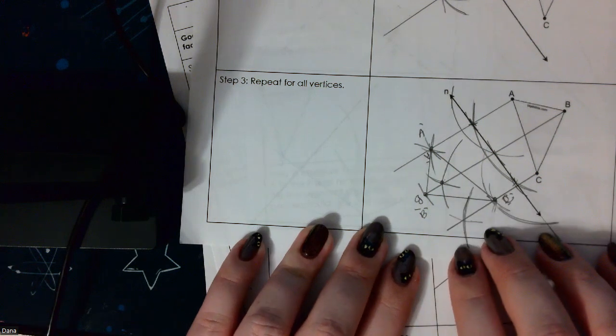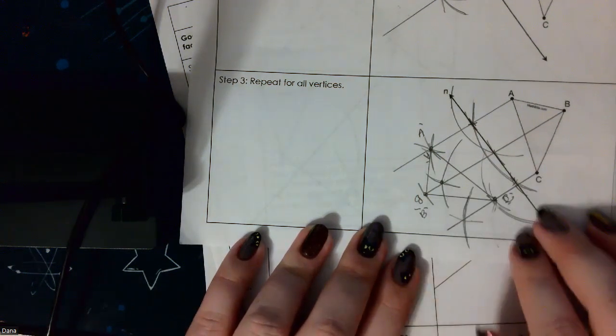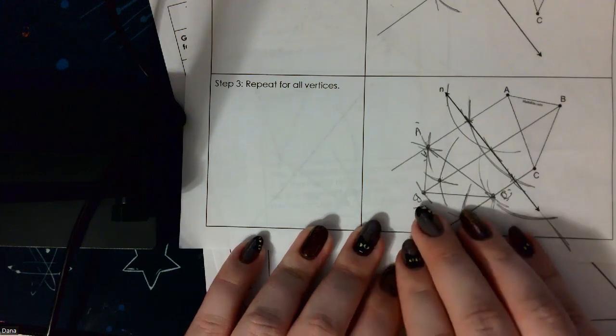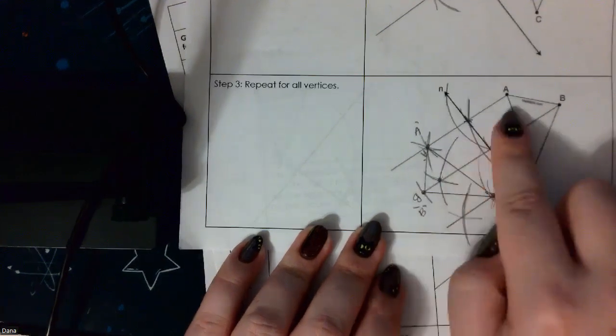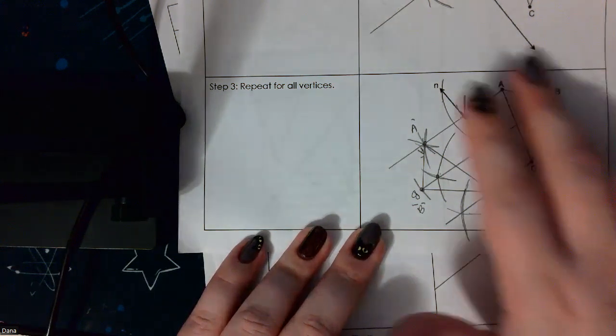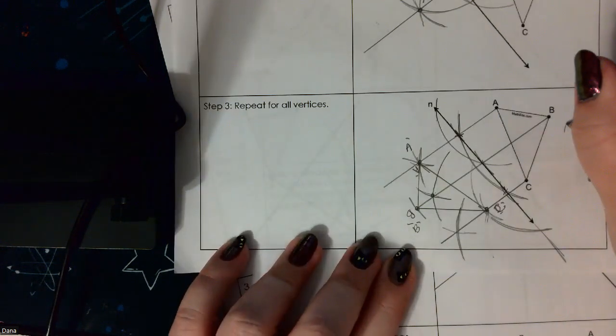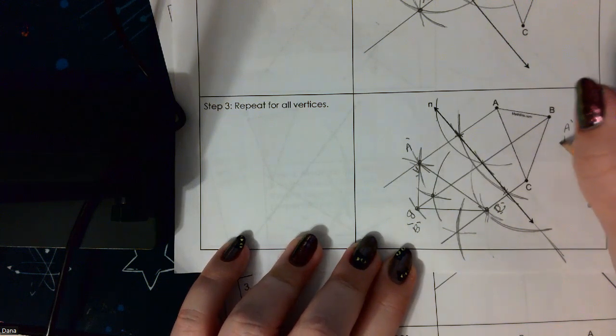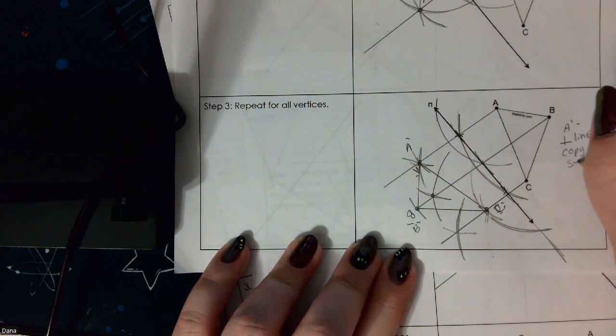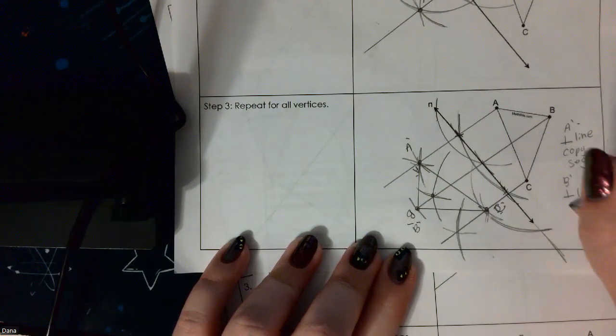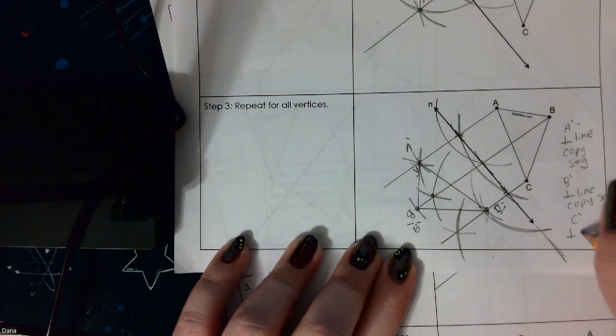This is why it's so important that when you're doing constructions, you're staying focused and making sure that you know what you're doing, right? Because if you just look at it, it looks very confusing. But if you break it down, to construct A prime, you do a perpendicular line, copy a segment. B prime is the same thing, perpendicular line, copy the segment. C prime, perpendicular line, copy the segment.